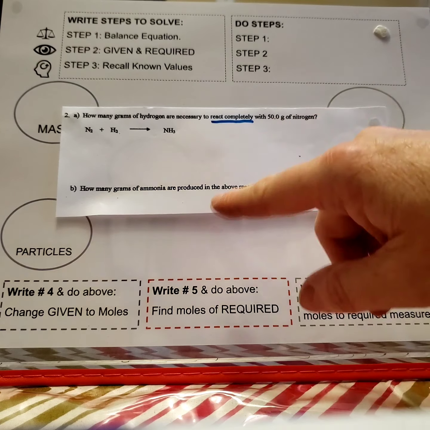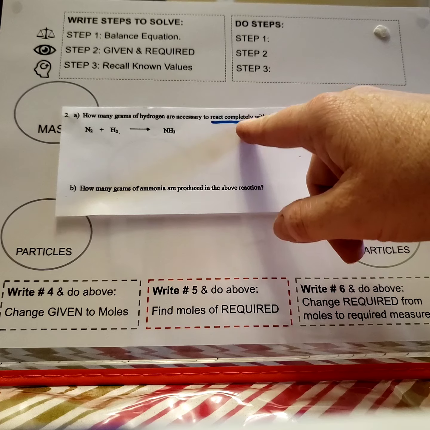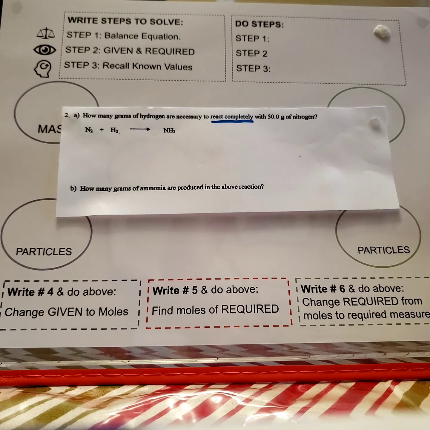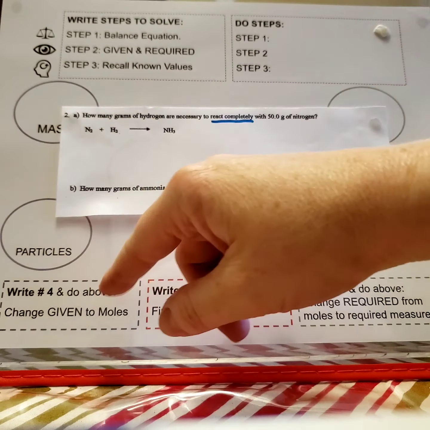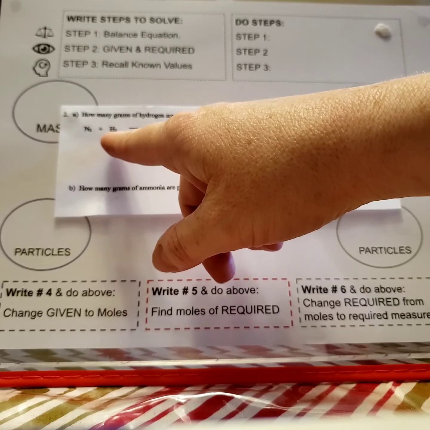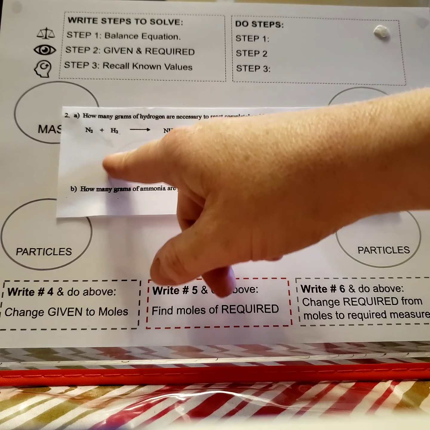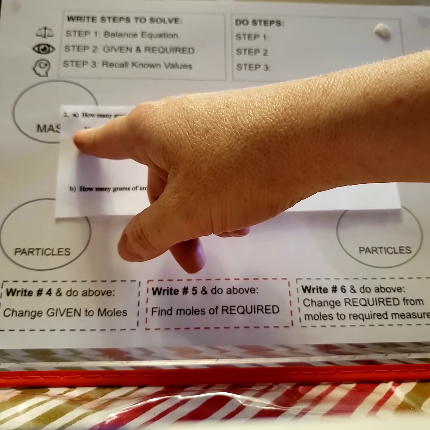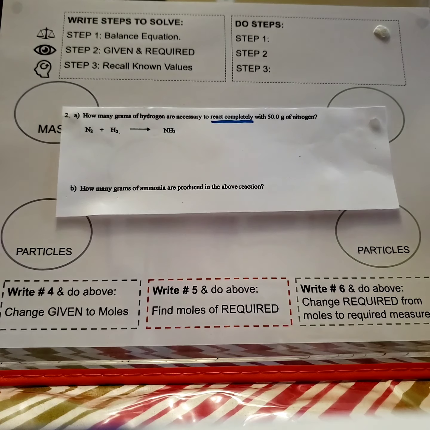50 grams of nitrogen? So again, this wording, react completely, it just means figure out your balanced chemical equation. If you're given so many grams of hydrogen, how many grams of nitrogen are going to react with it in the balanced ratio? So that's all it means. You can just ignore the react completely after you've read it and just pull out your given and your required. All right, let's take a look at that.